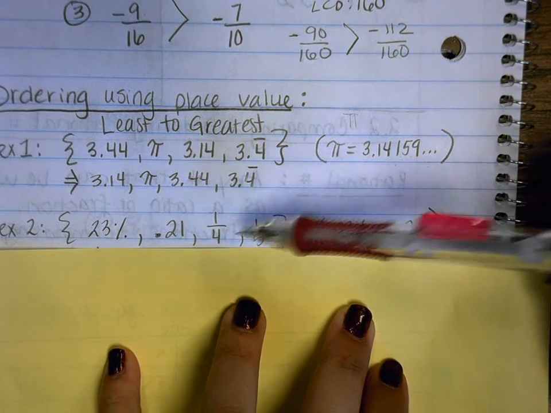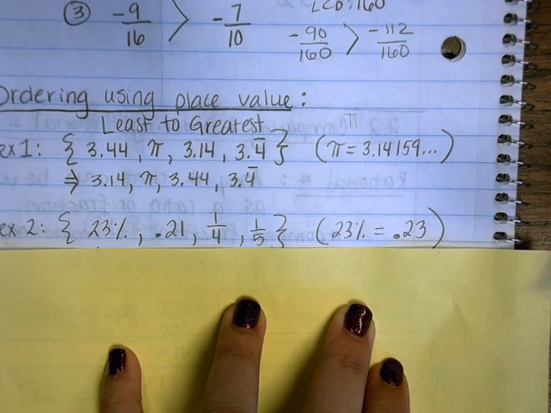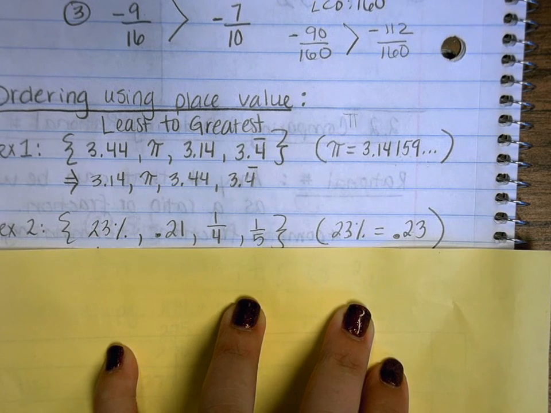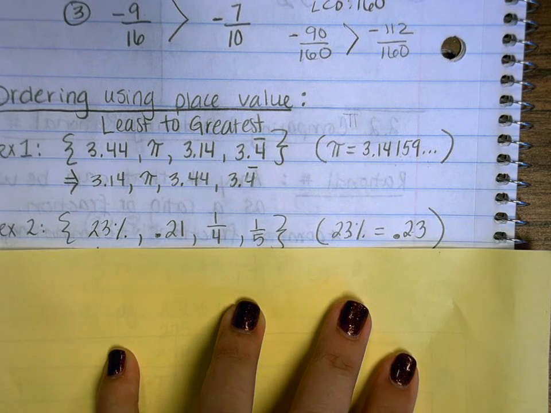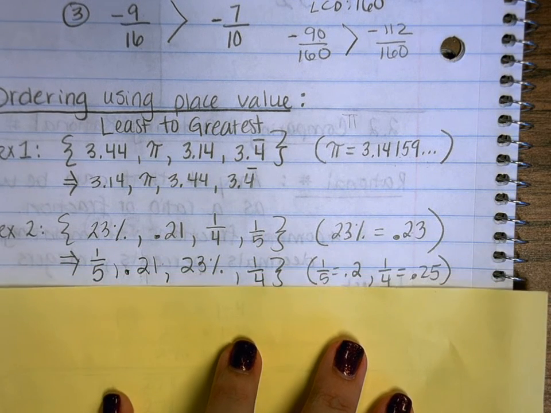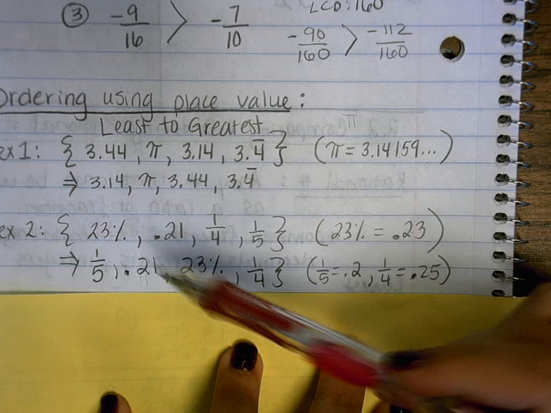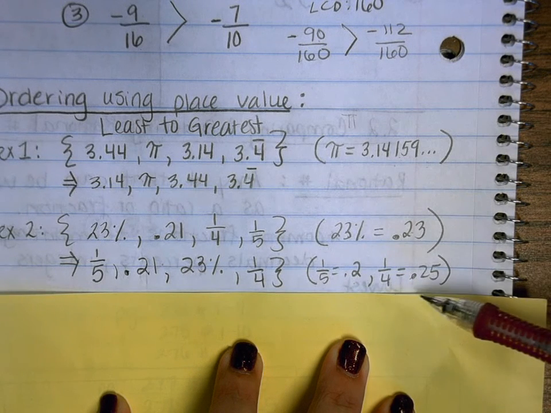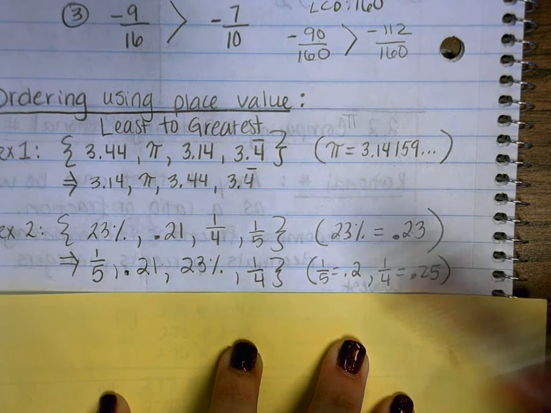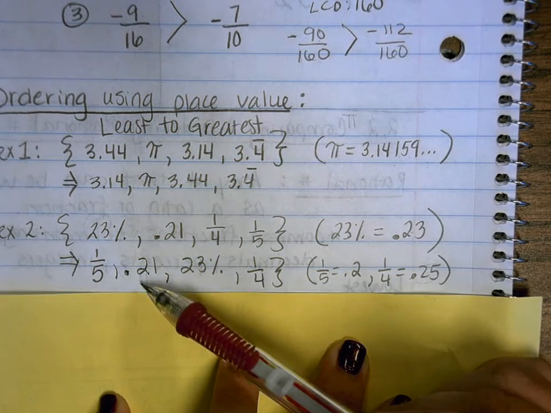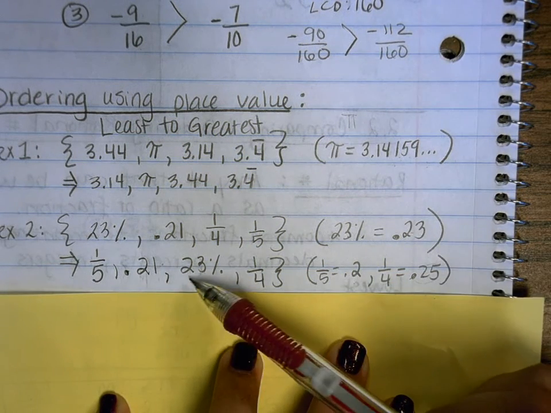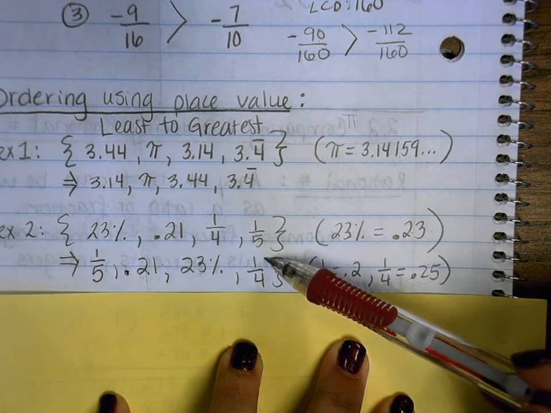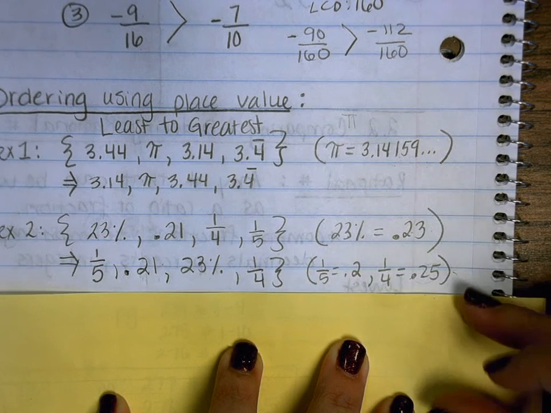So does anyone know 1/4? Point what? 0.25. Does anyone know 1/5? Yeah. 0.2. Is 0.2 lower than 0.21? Yes, so we start there. Okay? So 1/5 is 0.2. I wrote them out for you. Then we go to 0.21. 23% is 0.23, and 1/4 is 0.25, so that's last.